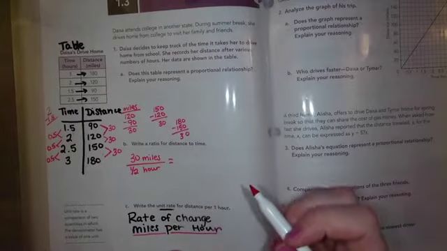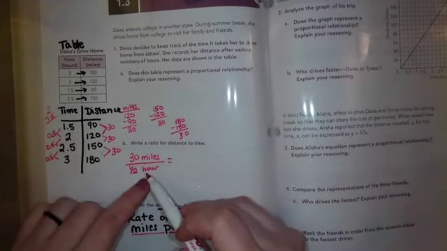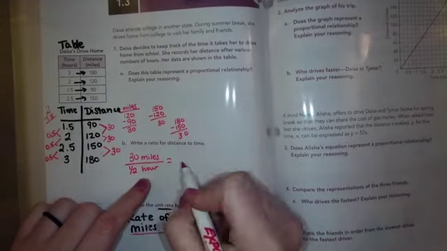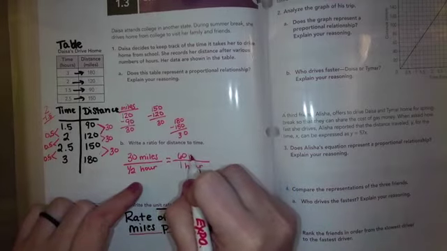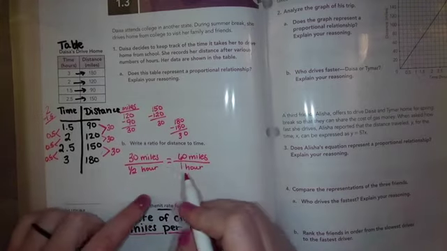It's going to say mph. So if I'm going 30 miles in half an hour, well, I would have to go 2 half hours to make 1 whole hour. So I would have to go 30 miles, which would be 60 miles. So it would be 60 miles in 1 hour.